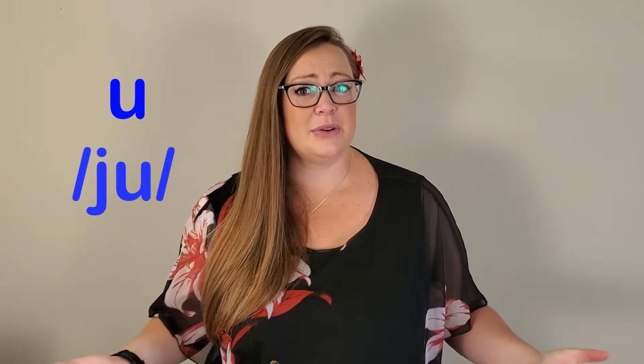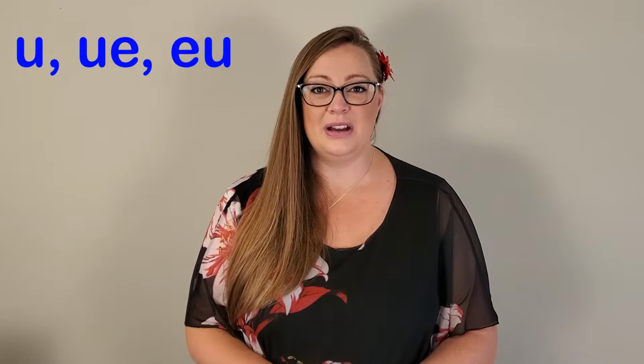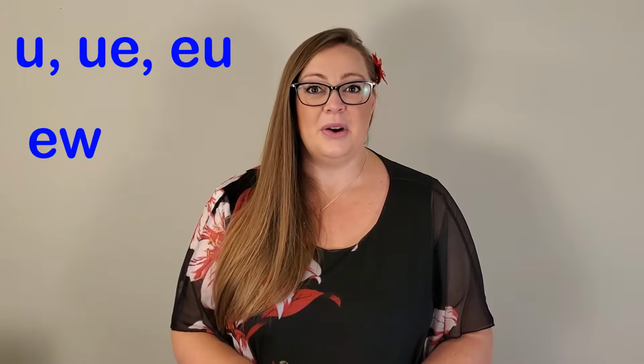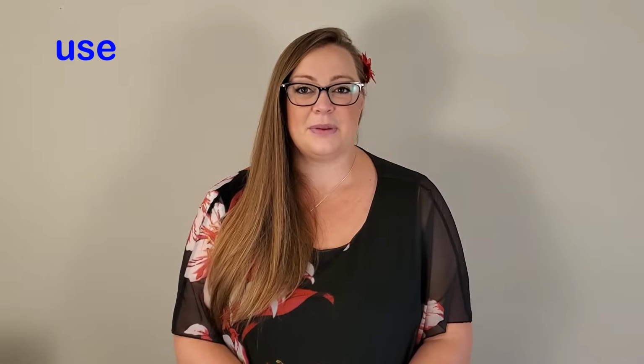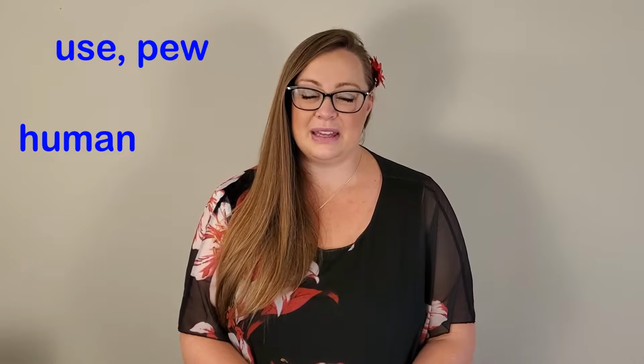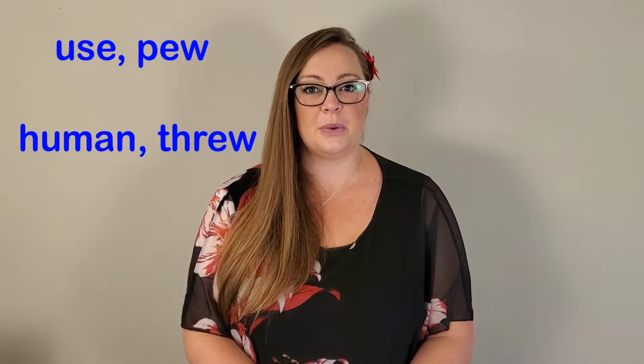The next long vowel sound is the long U sound. You can see it spelt as a U, a UE, an EU, an EW, or a U consonant E. Some examples of words that use the long U sound are use, pew, human, or through.